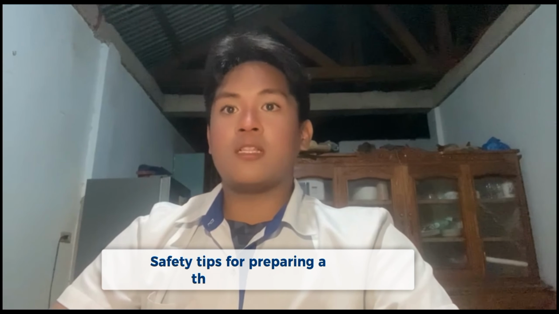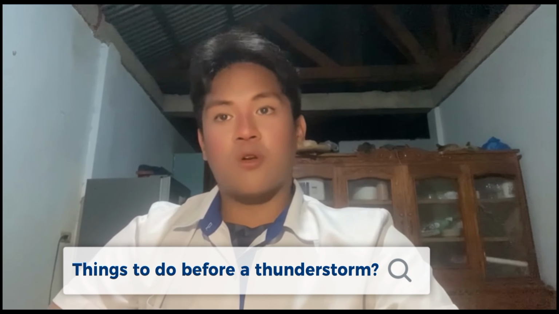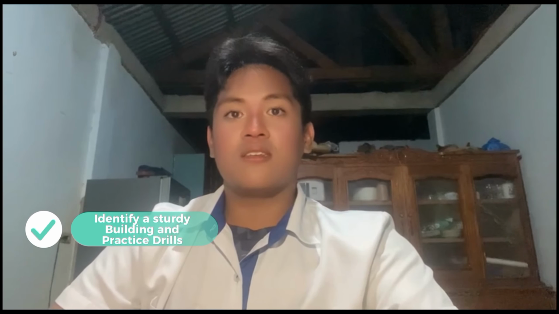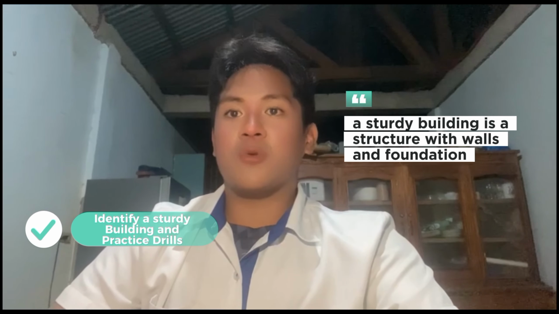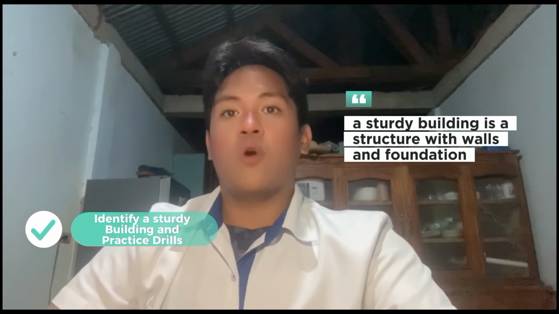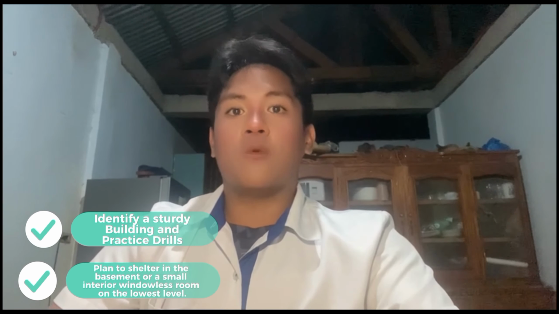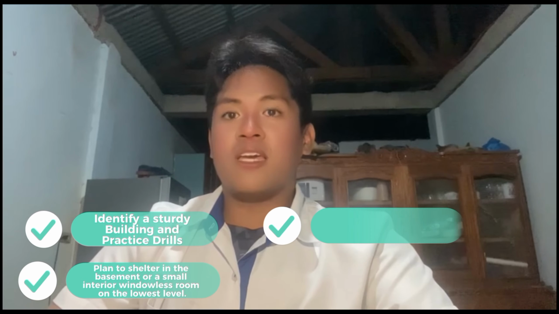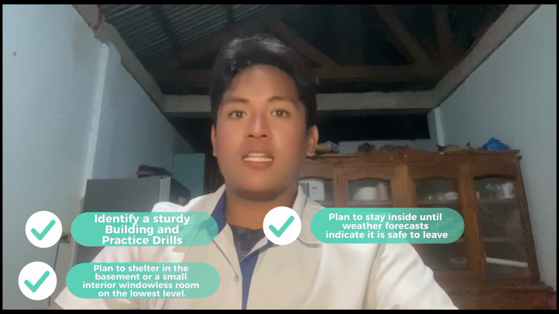Here are some safety tips for preparing for a thunderstorm. What should you do before a thunderstorm? Identify a sturdy building and practice drills. You need to get inside a sturdy building before a thunderstorm hits. A sturdy building is a structure with walls and a foundation. Once you have identified a sturdy building, plan to shelter in the basement or a small interior windowless room on the lowest level to provide additional protection from high winds. Plan to stay inside until weather forecasts indicate it is safe to leave.